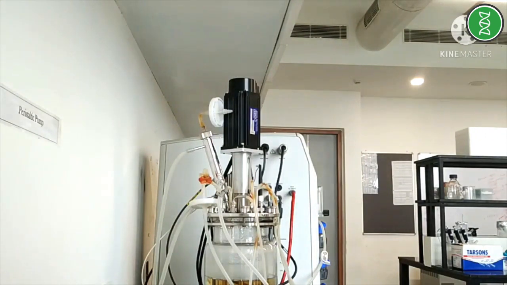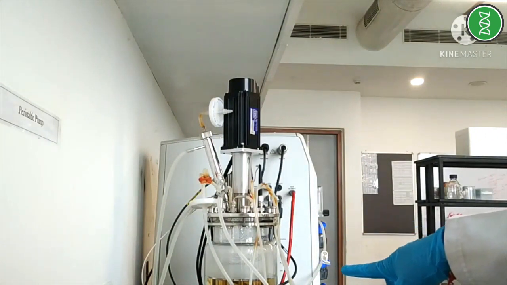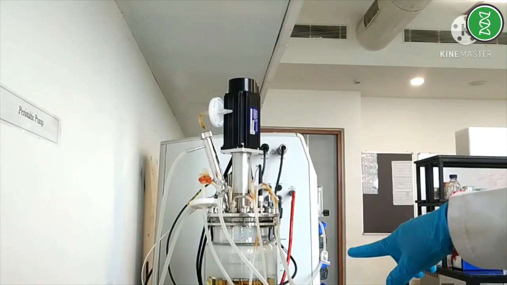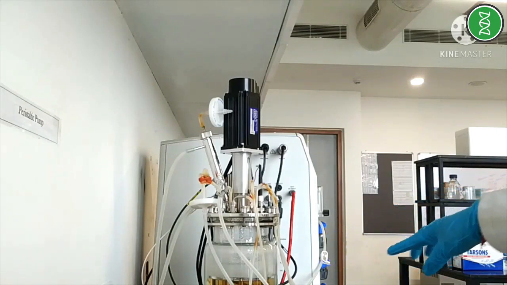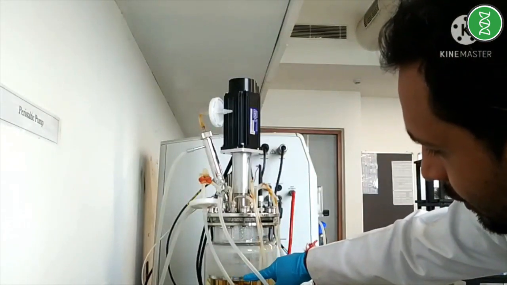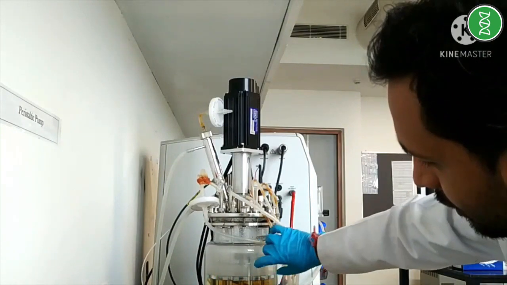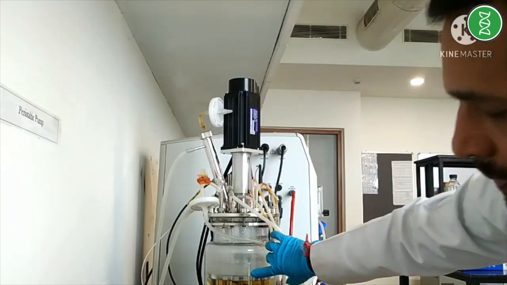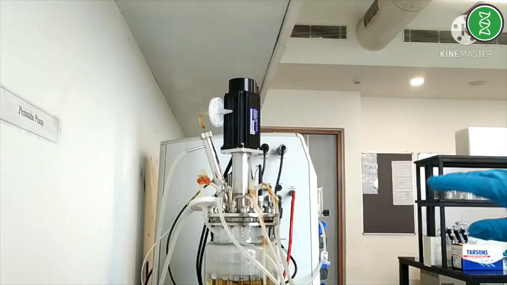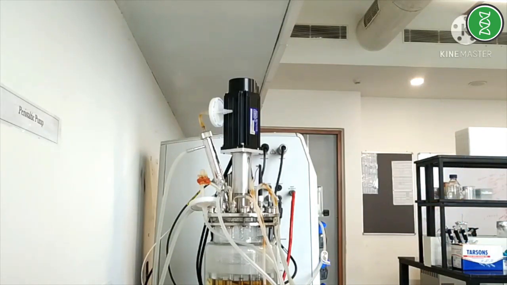When we lower the temperature, the water level should rise here in the outer jacket. Now you can see that the water level in the outer jacket is increasing. Because we already lowered the temperature, filled water is coming inside and it is decreasing the temperature. And when it is filled, then we connect the outer line of it.